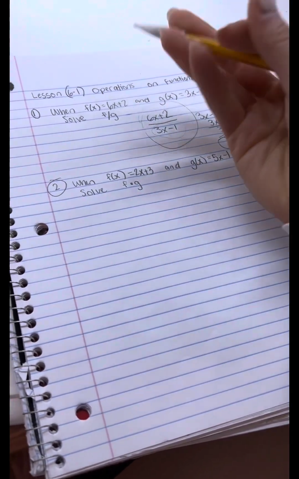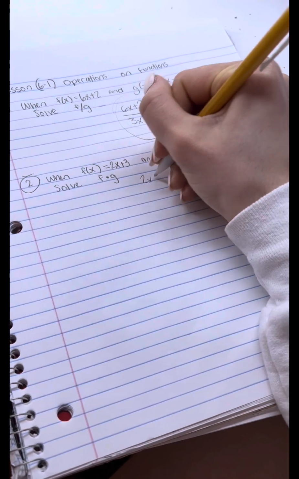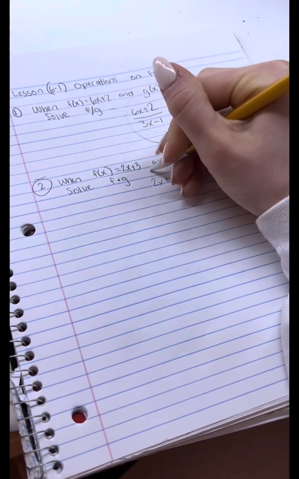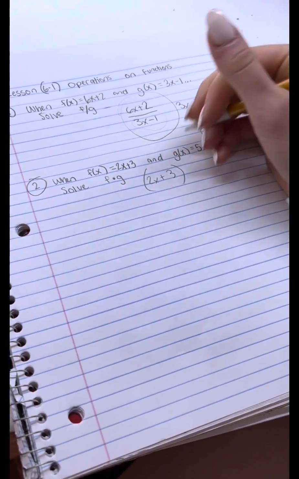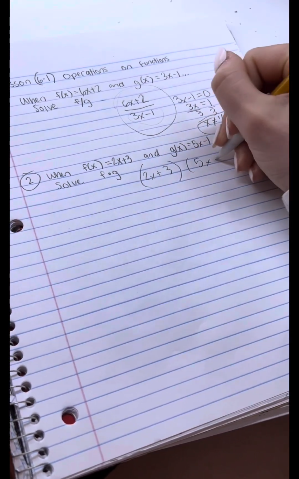And in order to do that, you're going to plug in this whole f of x equation into f, which would be 2x plus 3. And then you would plug in g of x where g is, which would be 5x minus 1.